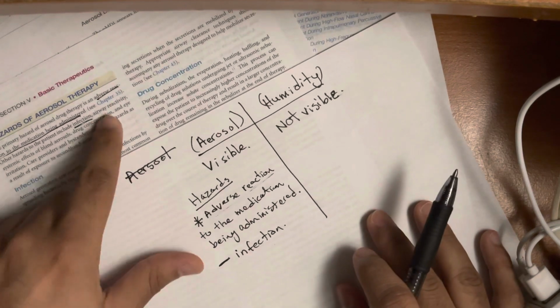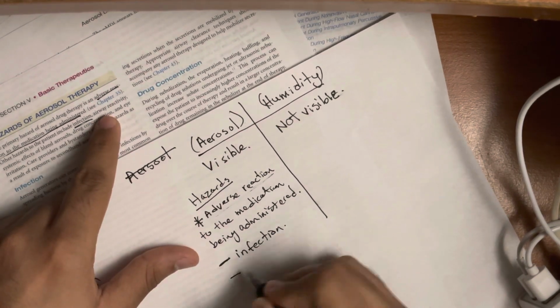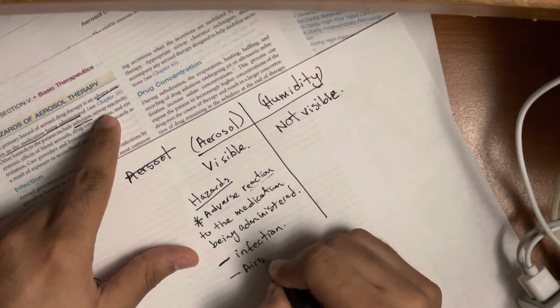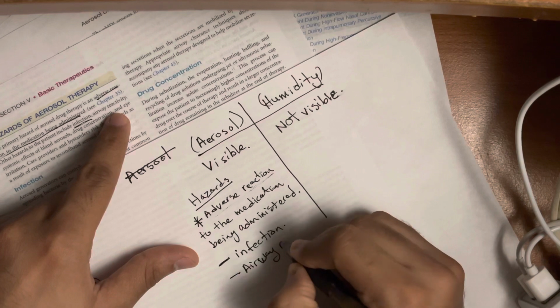Okay. So the next one is airway reactivity.